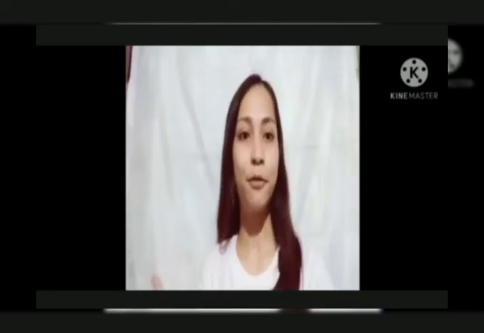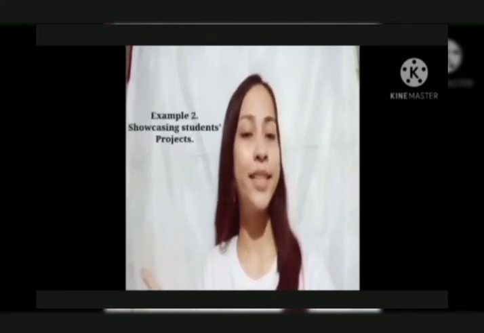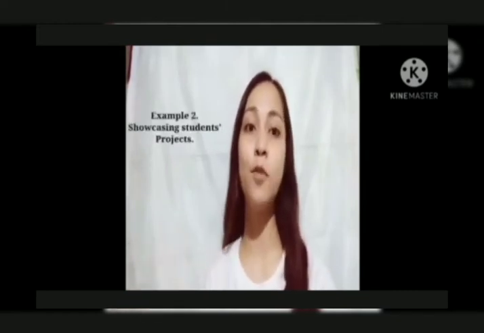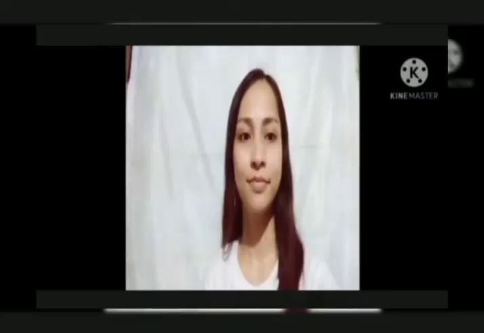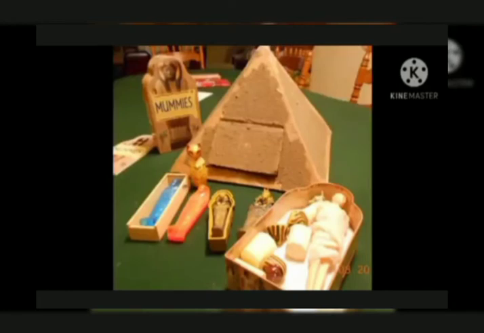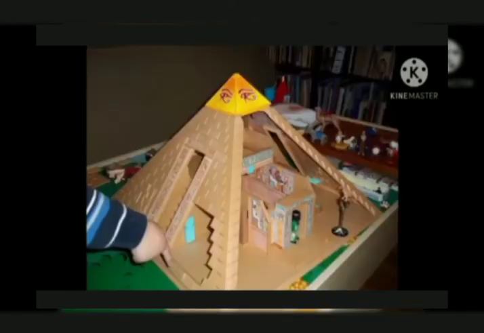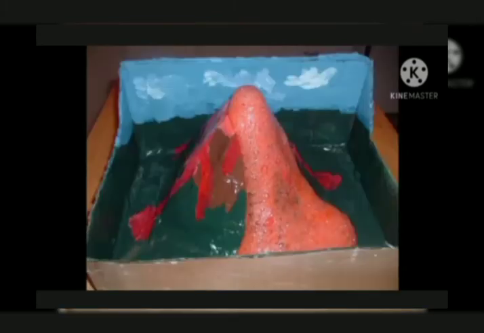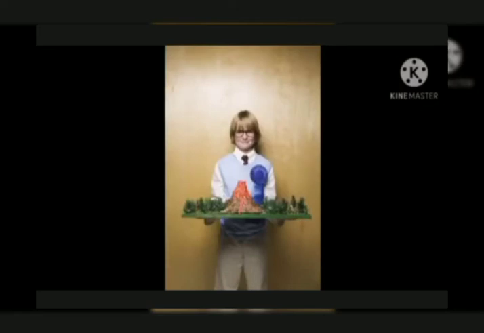Another showcase portfolio could be showcasing your students' best projects. For instance, in the subject AP or Araling Panlipunan, could be the picture of the mummy that they created or the pyramid. Or in their science subject, a volcano.